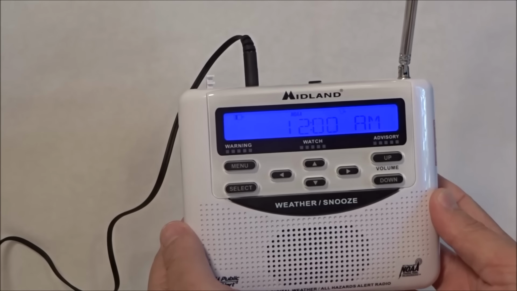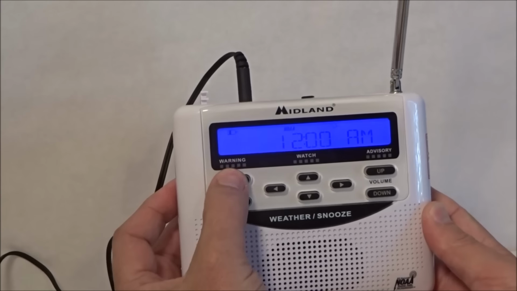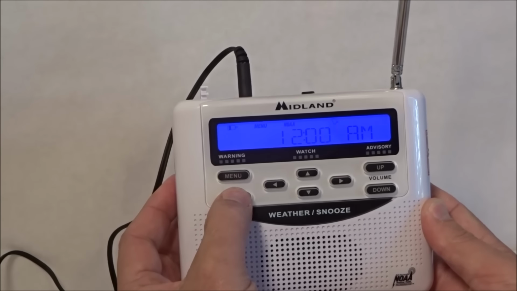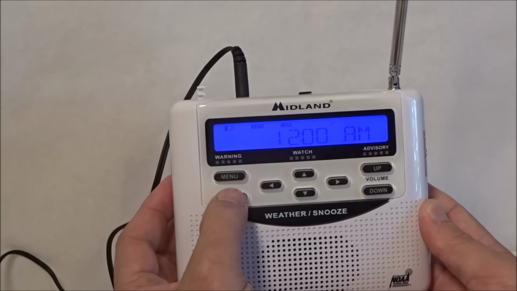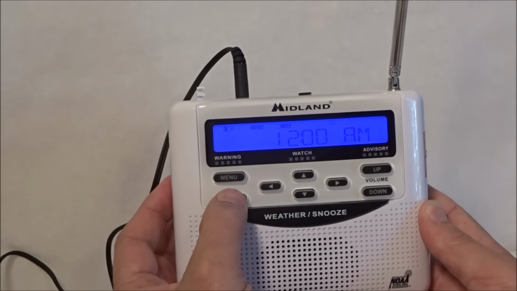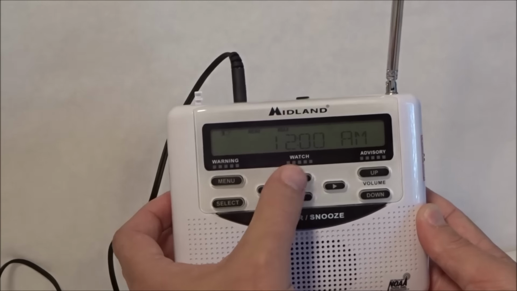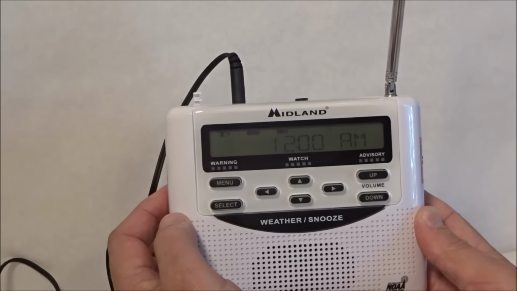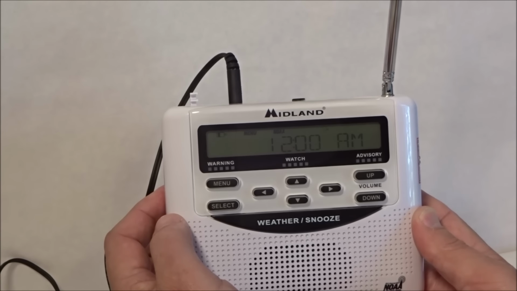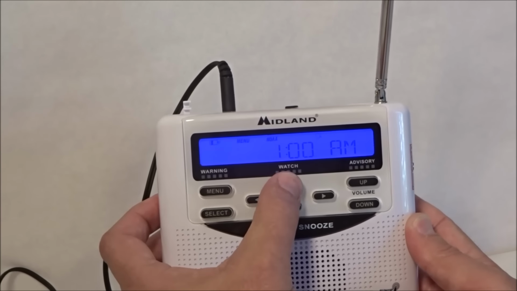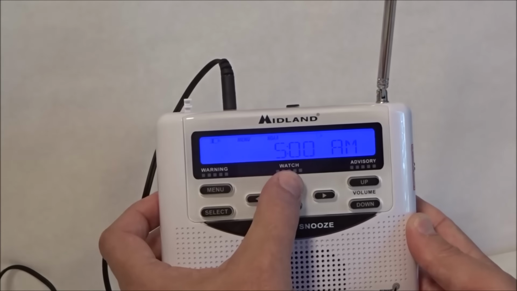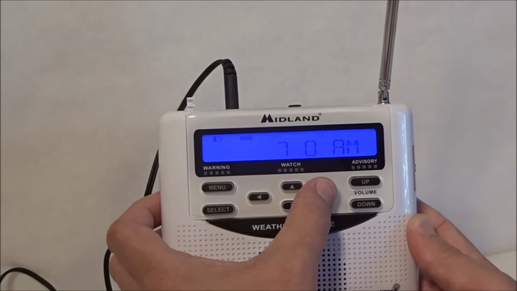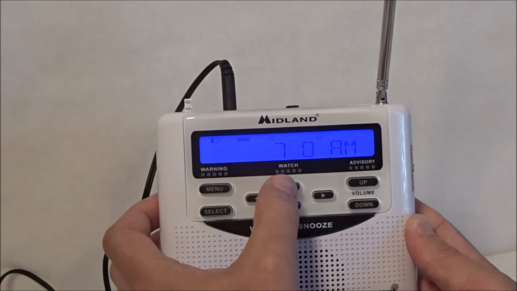This is how to set up the time. Press the menu button, press select, and you'll see on the display it says 12 a.m. So you can either press the up or down button to get to your desired time. Now we happen to be setting this time in the morning, so I'll go up, and let's say it happens to be 7:17.